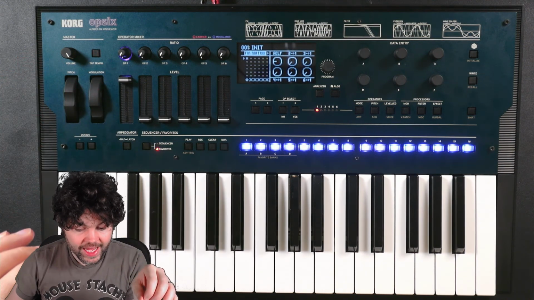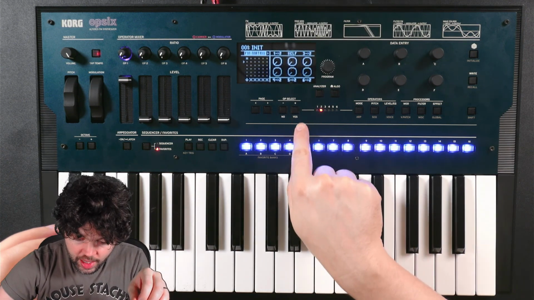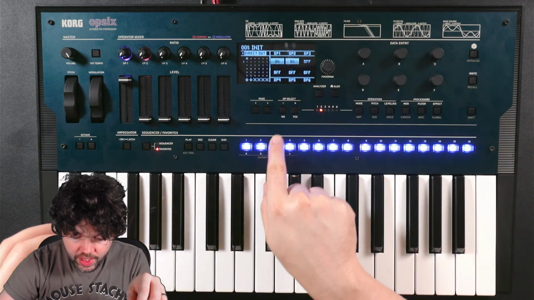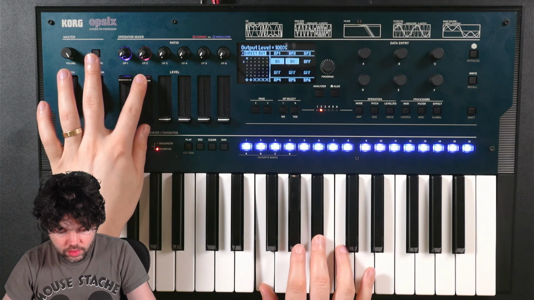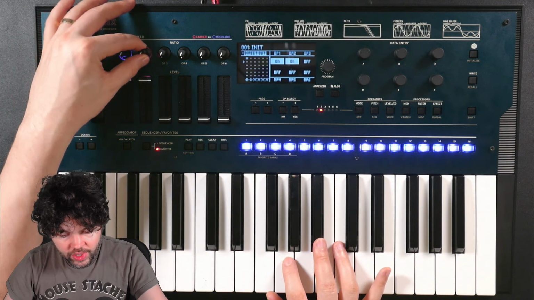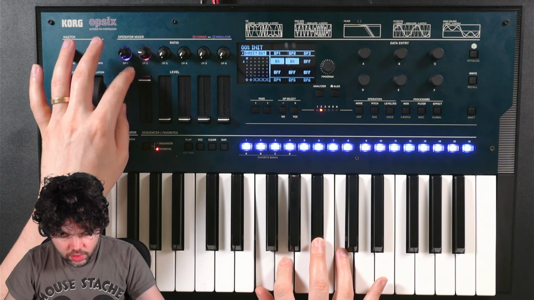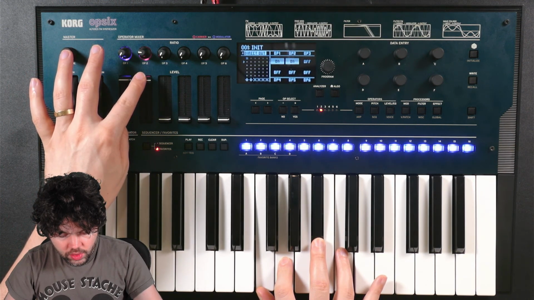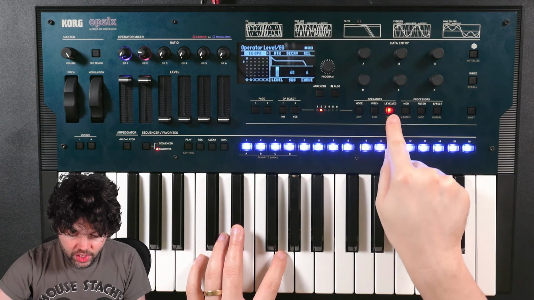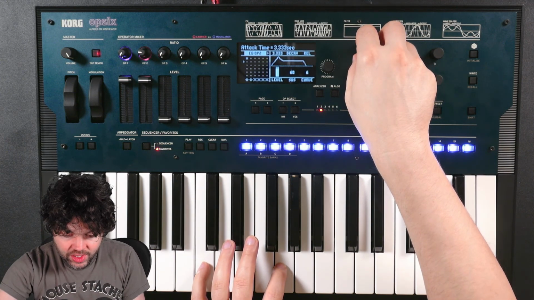I'm going to go and add a second carrier. So, go to page 2. Operator 2 is now on. So operator 2 is now a carrier. Let's say operator 2 is going to run at a lower frequency. So notice that at the moment, operator 2 has the default envelope. So let's go to the envelope, operator 2 selected. Let's make its onset even slower than the other one.